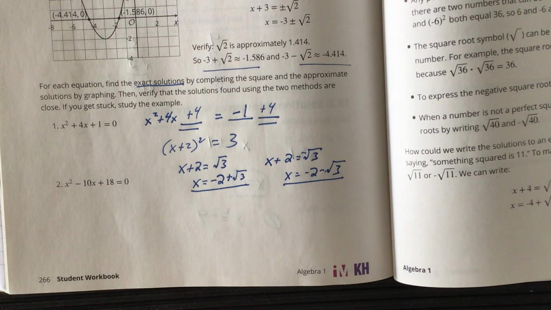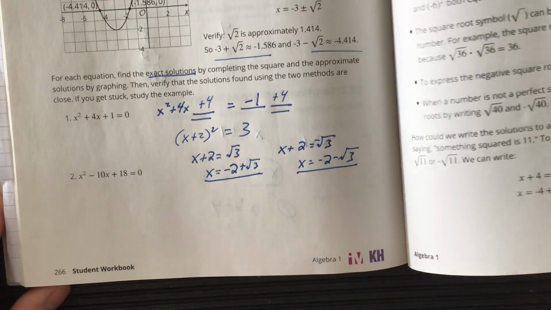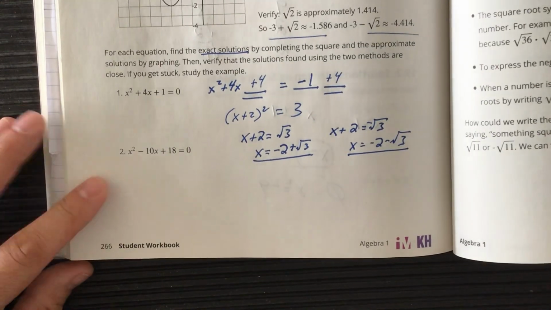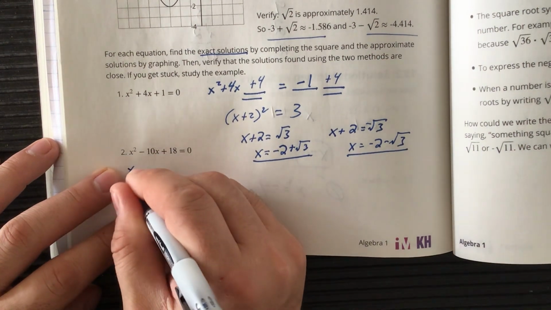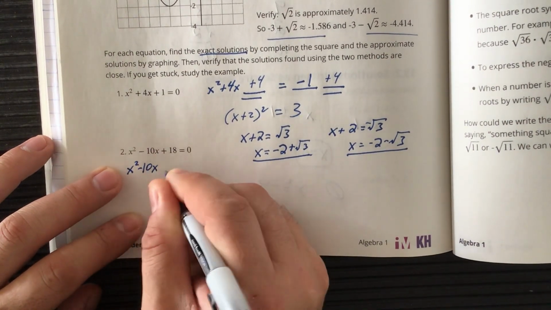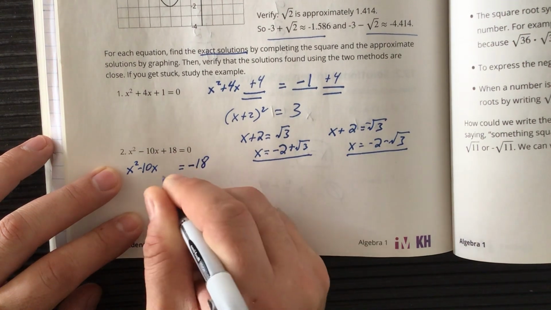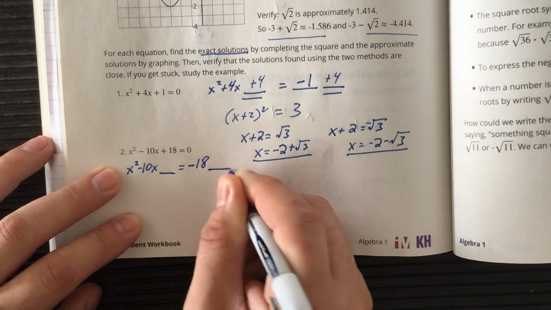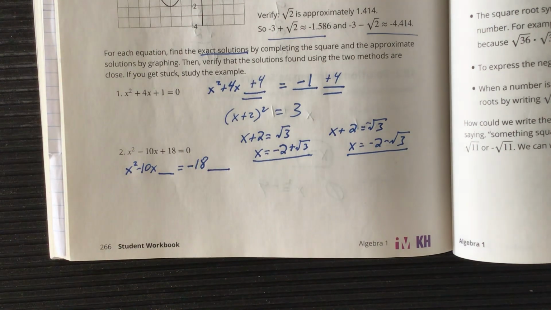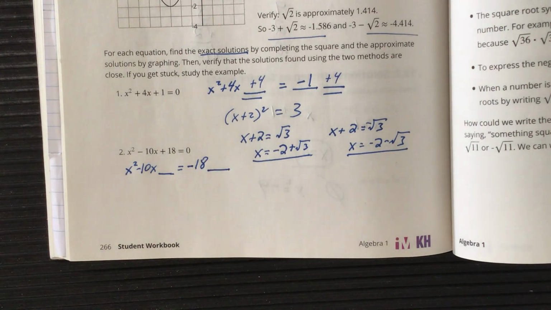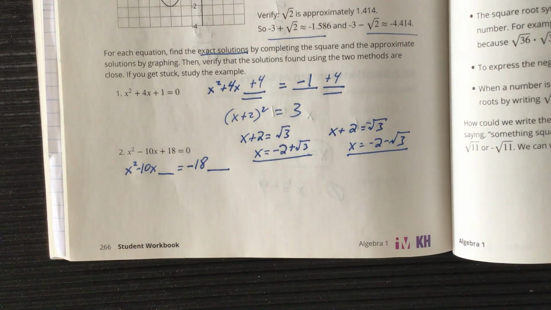Okay, let's do number 2. At least set it up for you. X squared minus 10x, I'm going to move that 18 over. Make it negative 18. Why don't you try to complete the square? Take that middle term and divide by 2 squared.